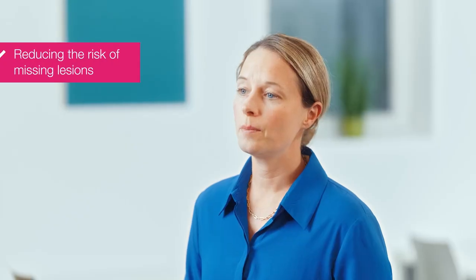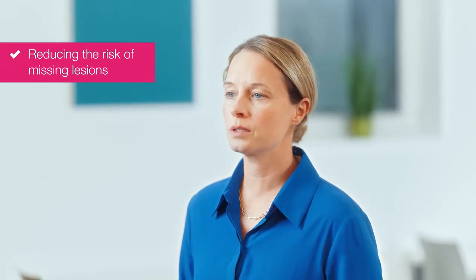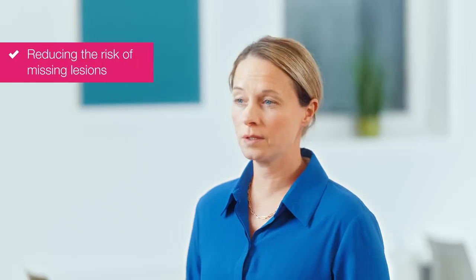With pancreatic lesions, early detection is vital. Once pancreatic cancer spreads, 5-year survival falls to around 3% compared to 44% when caught early. Therefore, by reducing the risk of missing lesions, patient outcomes could be positively affected. My Companion has undergone extensive development and validation to ensure performance in reducing the risk of missed lesions.